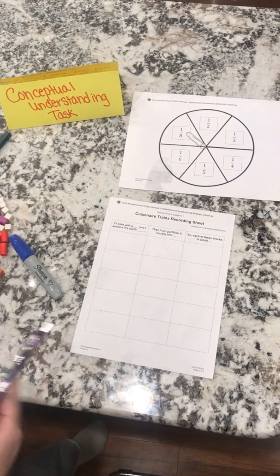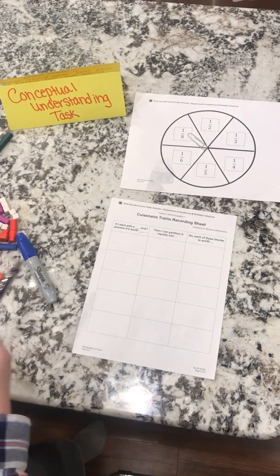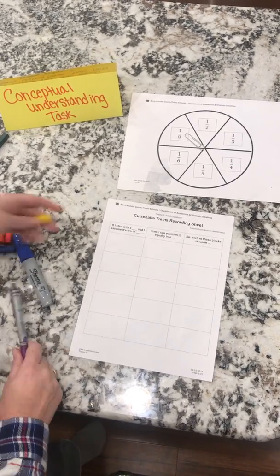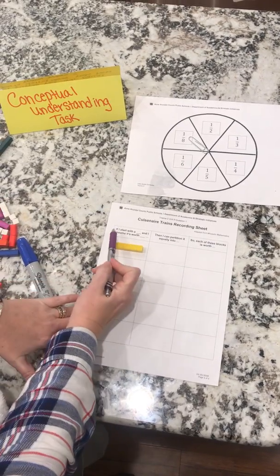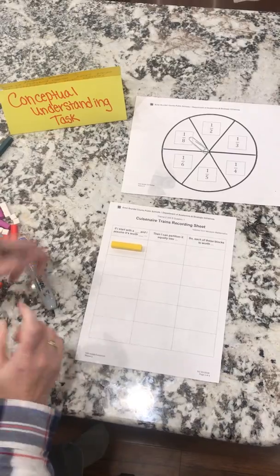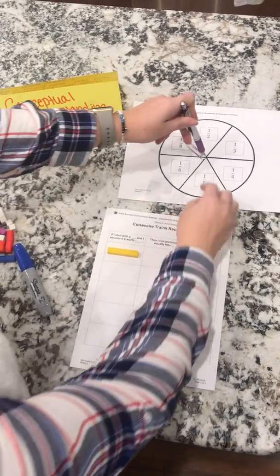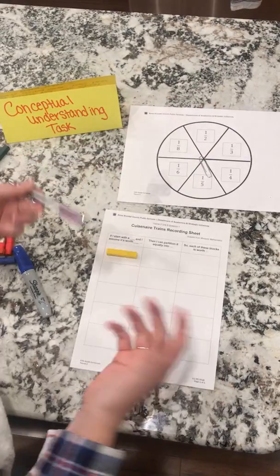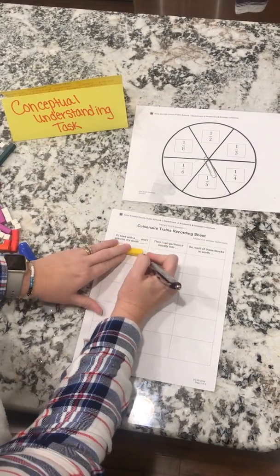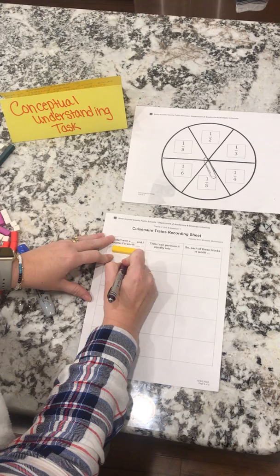To do this activity, students are going to randomly select a Cuisenaire rod. So I'm going to say that I'm going to start with the yellow. If I start with a yellow rod, I'm going to spin my spinner. So I assume that my yellow rod is worth 1/5.